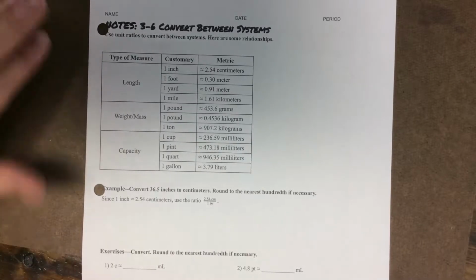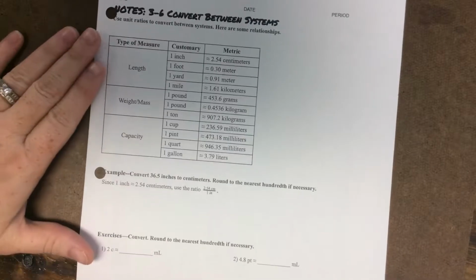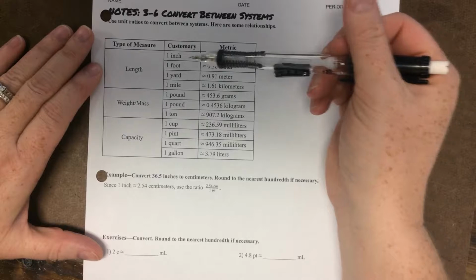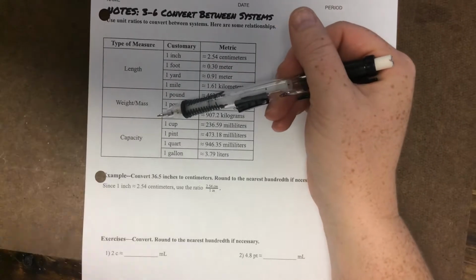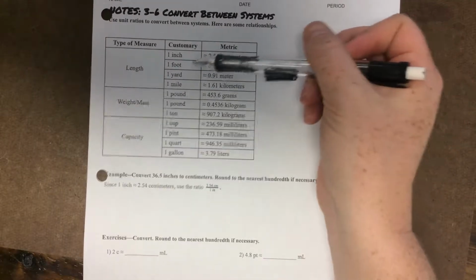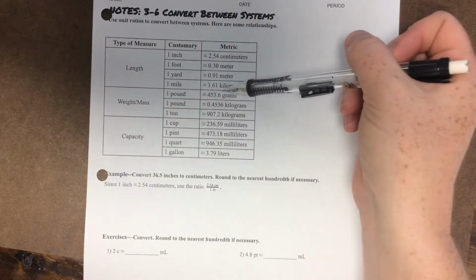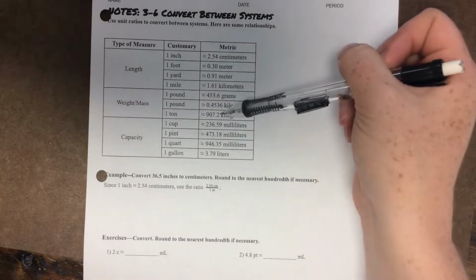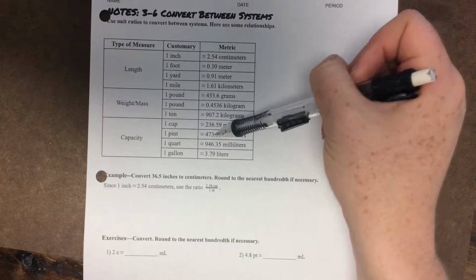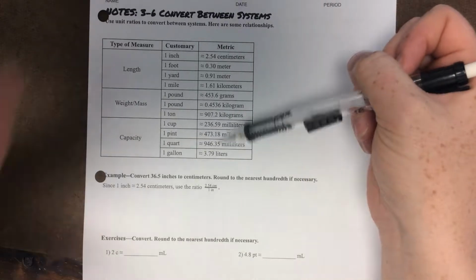Okay, so here we are with 3-6, convert between systems. Make sure you look at this chart right here. It compares inches to feet, feet to meters, inches to centimeters, pounds to grams, tons to kilograms, pints to milliliters, and gallons and such. So it goes all the way down.